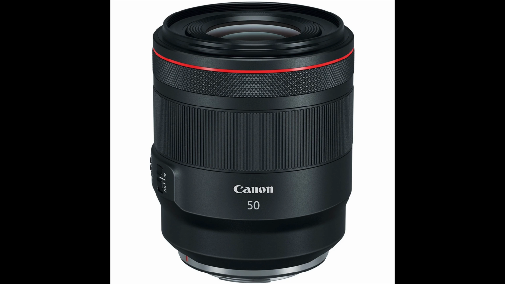The RF 50mm 1.2 is the biggest and most expensive. Its AF isn't the fastest, but it's built like a tank and will last forever. People buy 50mm 1.2 lenses to get in a lot of light and to blur the background, and that is where this lens truly shines. Of the three, it's the best at making creamy, dreamy backgrounds.